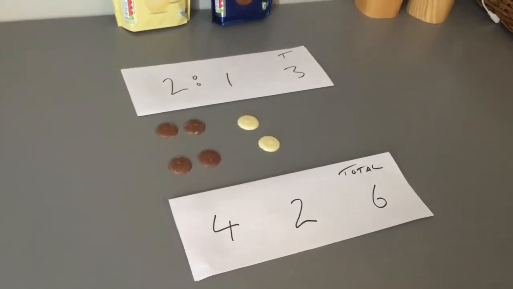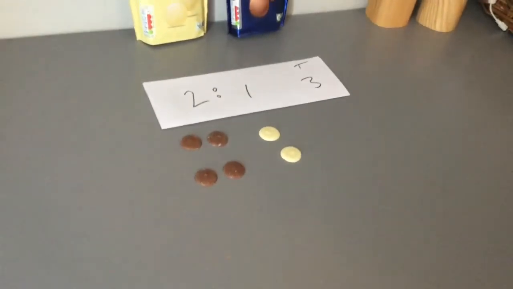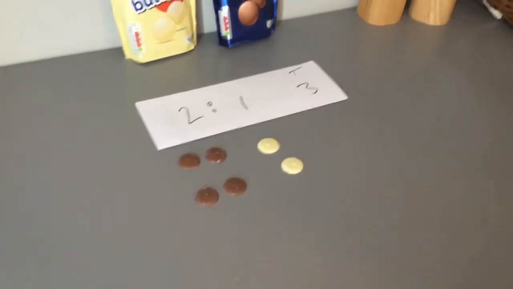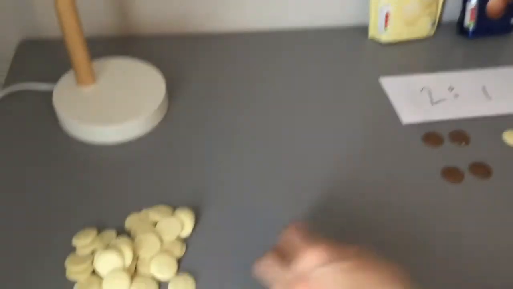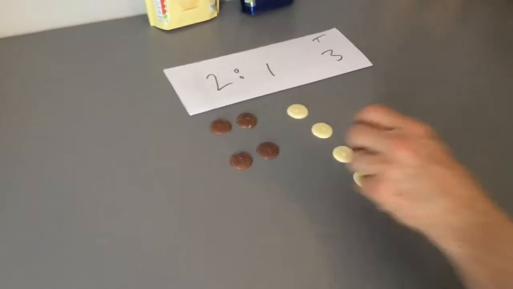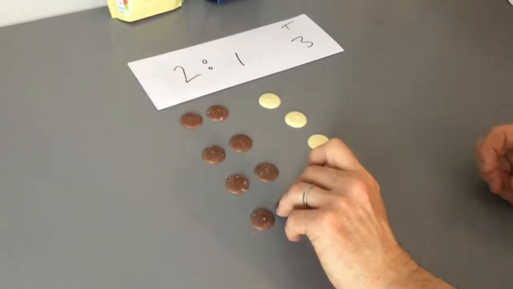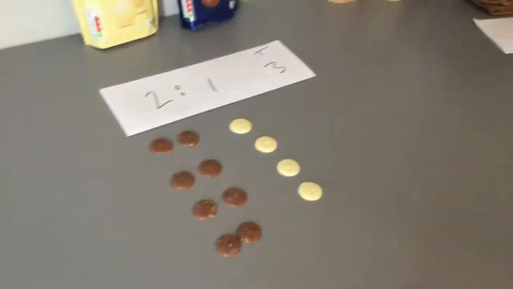Okay, now what would happen if I was very greedy and say for example I wanted 4 white chocolate buttons on that same ratio? Well, let's have a look. I'd have to double again the number of white buttons, and I would have to double again the number of milk chocolate buttons, and then altogether there I'd have 12.